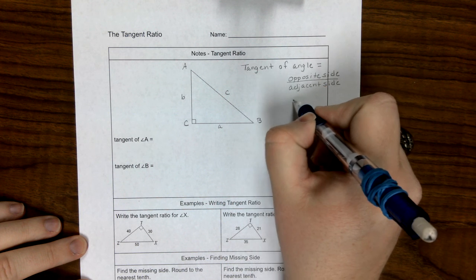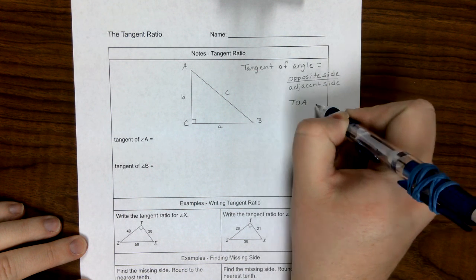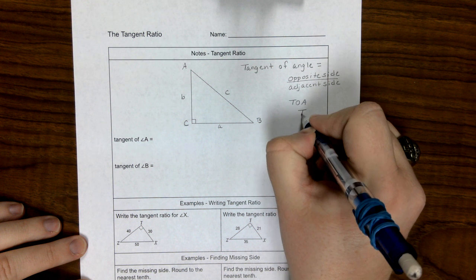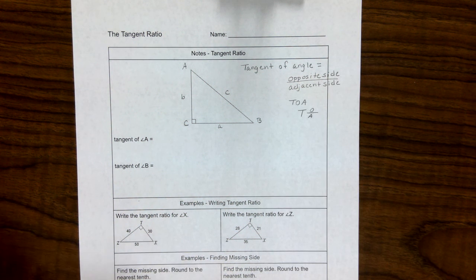And so to remember this, I say TOA, TOA, TOA. You think of it as tangent is the opposite over adjacent. However you can remember it, you have to remember tangent is opposite over adjacent. Okay, I cannot stress that enough.